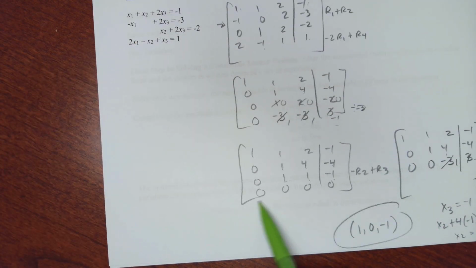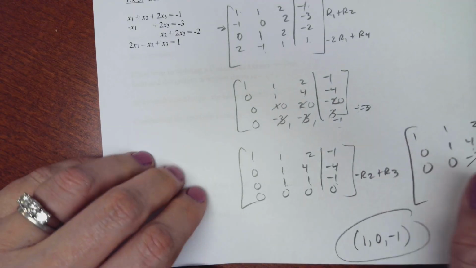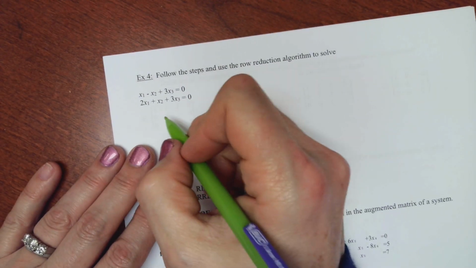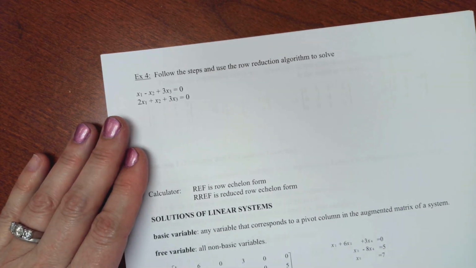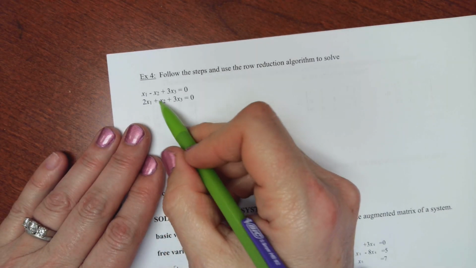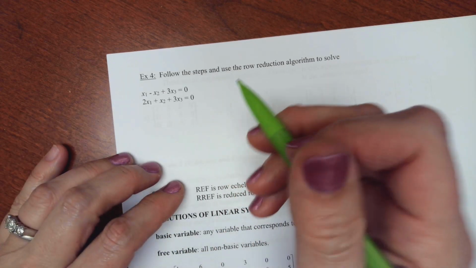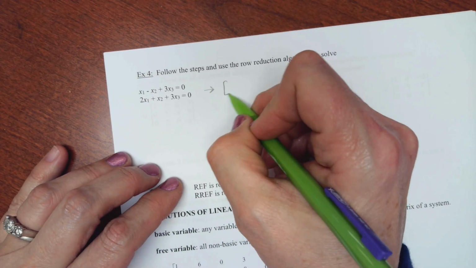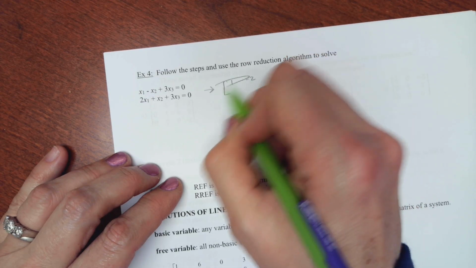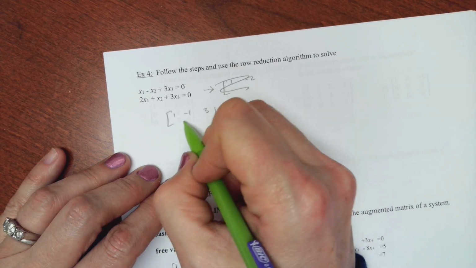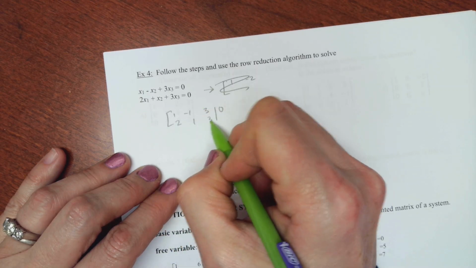Okay, but, you know, one of the rows went away, we didn't need it. All right, last little bit right here. So notice in this problem, number 4, I don't have enough rows to get a definite answer. If I have 3 variables and only 2 equations, the best I can hope for is infinite solutions. So I got 1, negative 1, 3, and 0, 2, 1, 3, and 0.